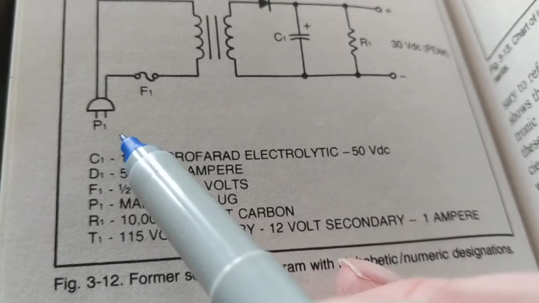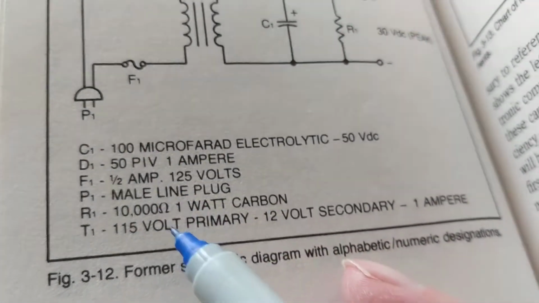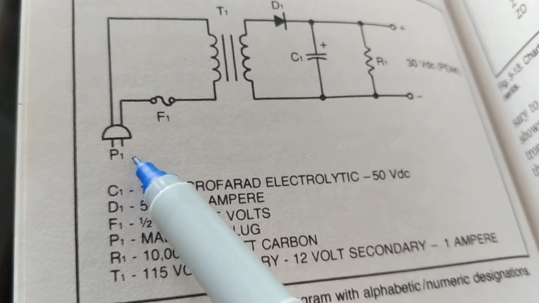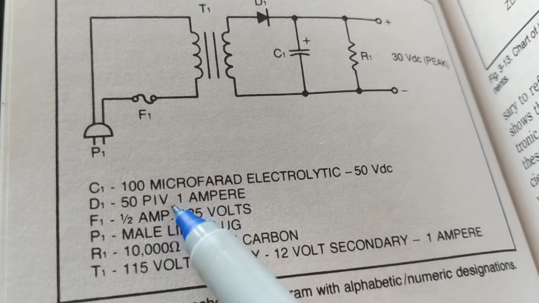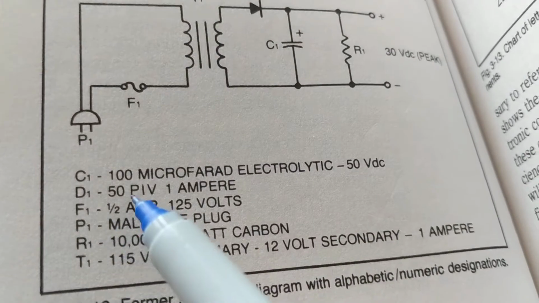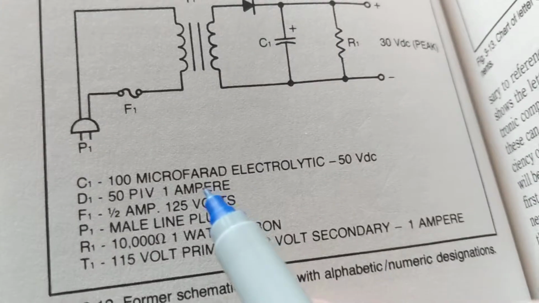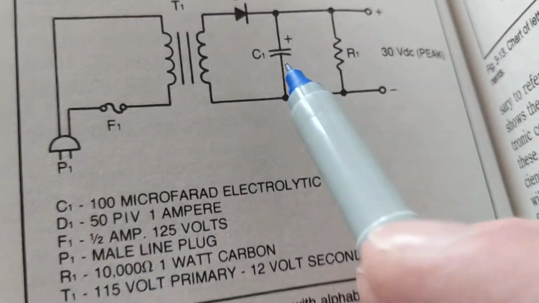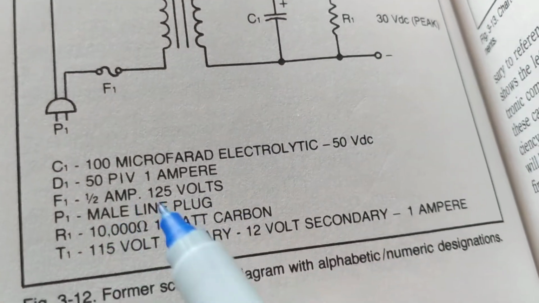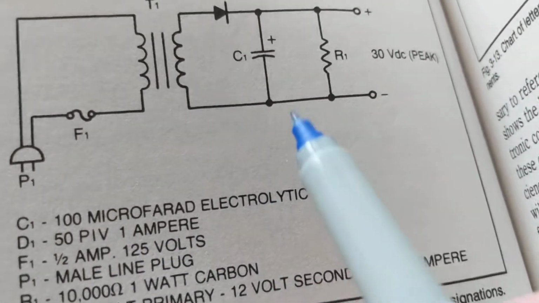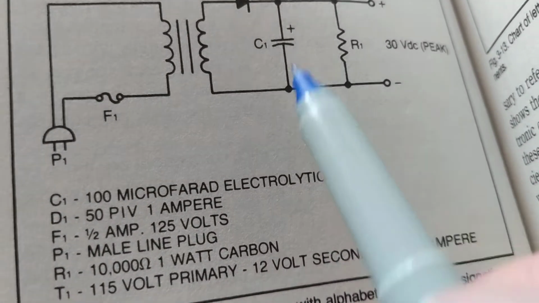So P1 is a male one. You can have a female, but mostly obviously it's a male plug going in. We still don't know, is it 120? Is it 220? Probably it's 120. Now the D1 is a diode. This is called a peak inverse voltage, but that's not for this lesson. C1, what's the value? 100 microfarads. Is it polarized? Yes, this is positive, this is negative. 100 microfarad electrolytic means it's polarized, and the working voltage for it is 50 volts.